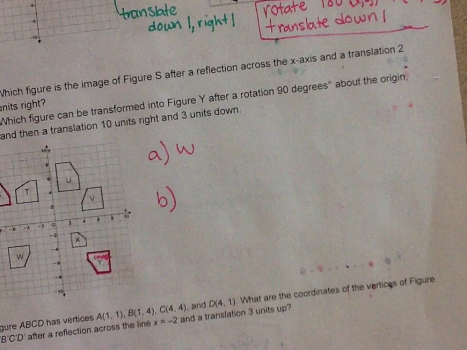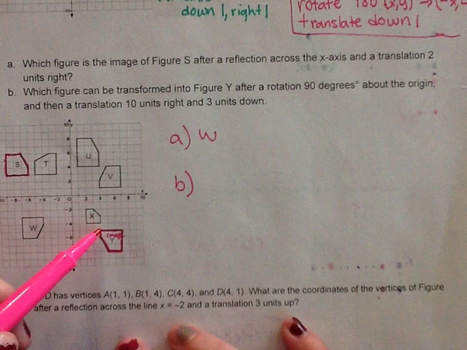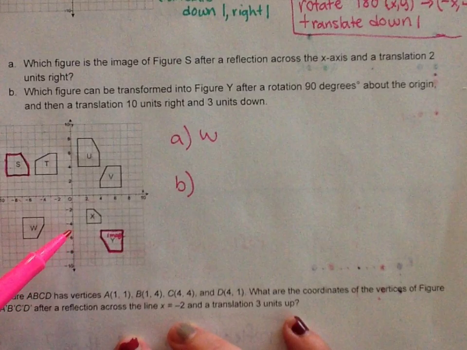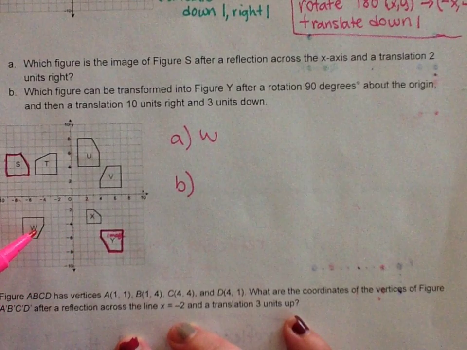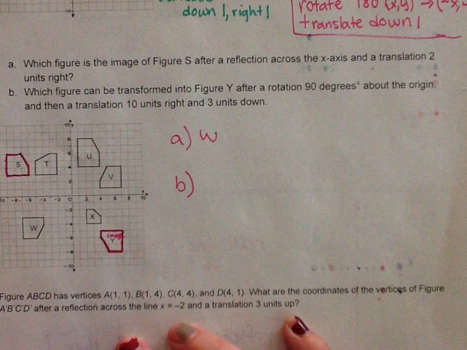Would you agree? Okay, so from this point, if I go 10 units left, 1, 2, 3, 4, 5, 6, 7, 8, 9, 10. Okay, and 3 units up. Oh, let's see here.